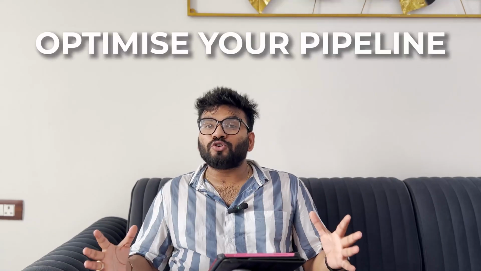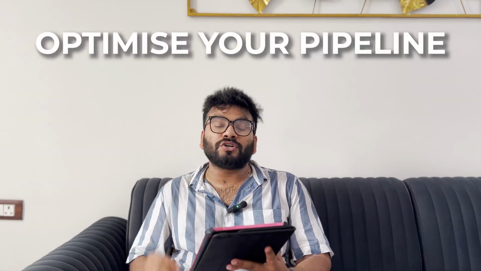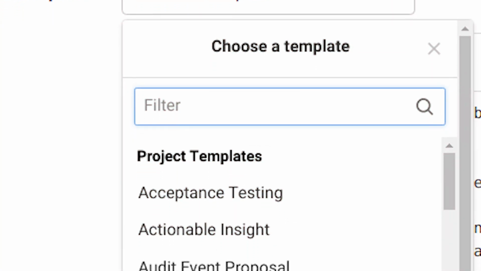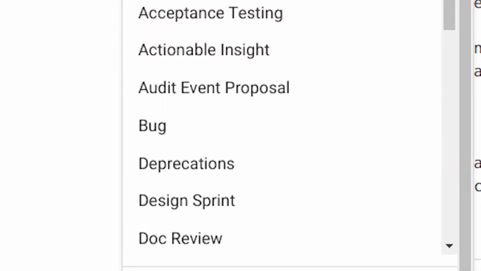In this session, I'm going to show you how you could optimize your pipeline with a few of the cool features of GitLab. So let's get started. I'm going to showcase how you could use something called include local template in GitLab.